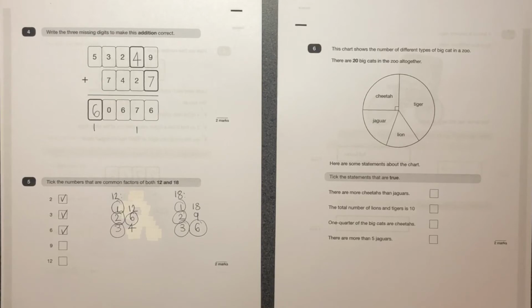Question 6. This chart shows the number of different types of big cat in a zoo. There are 20 big cats in the zoo altogether. Here are some statements about the chart. Tick the statements that are true.